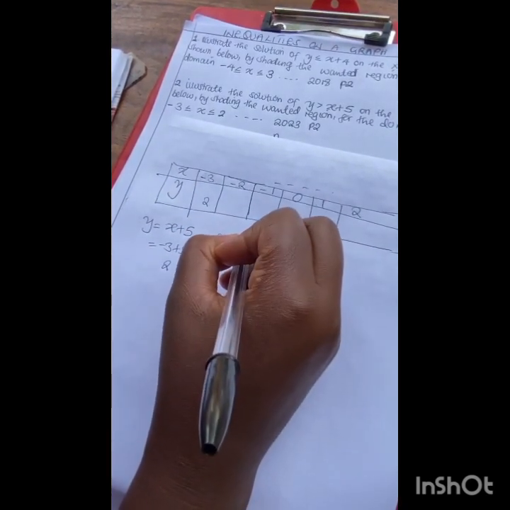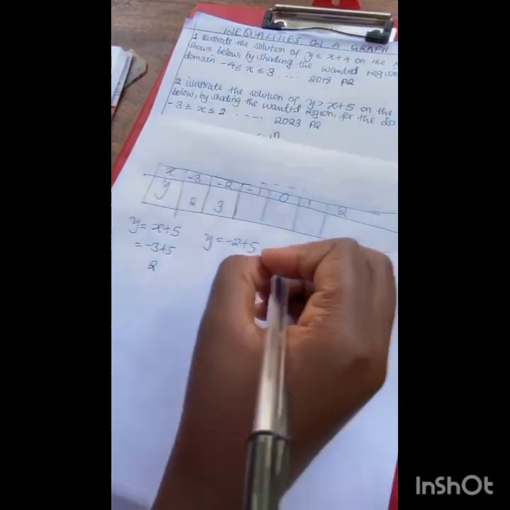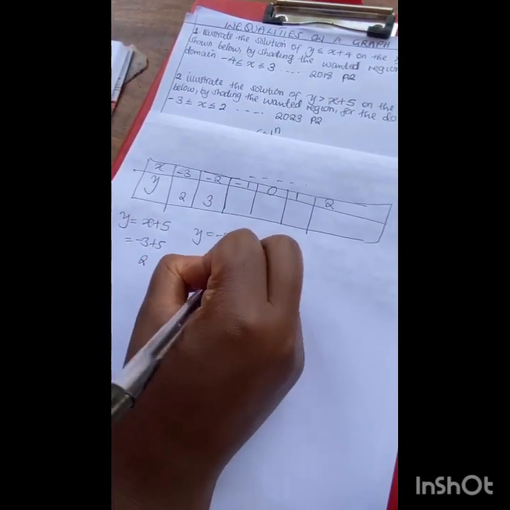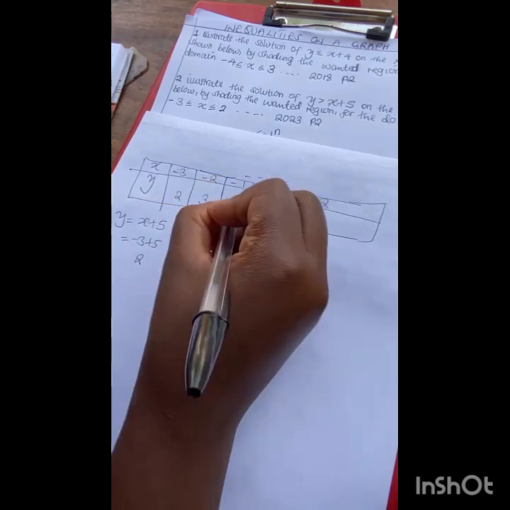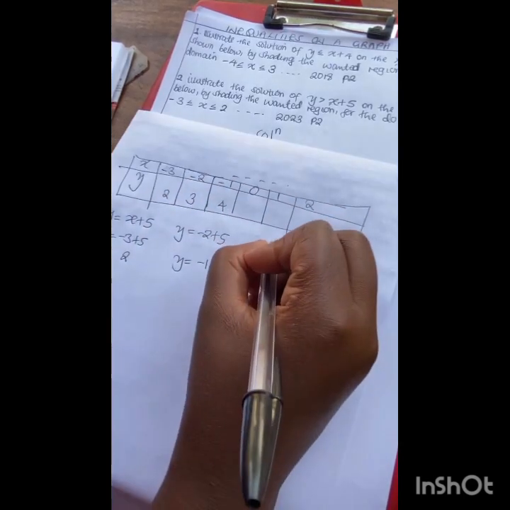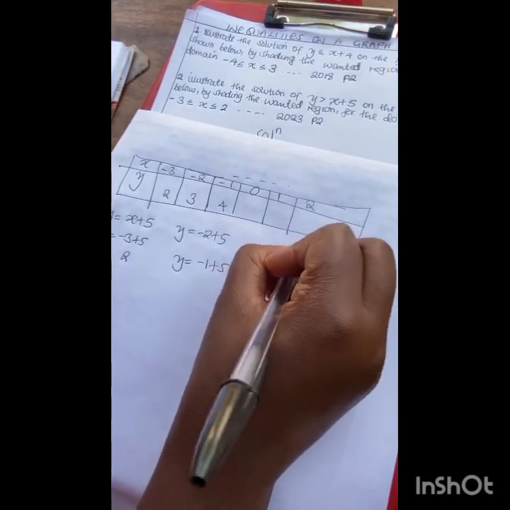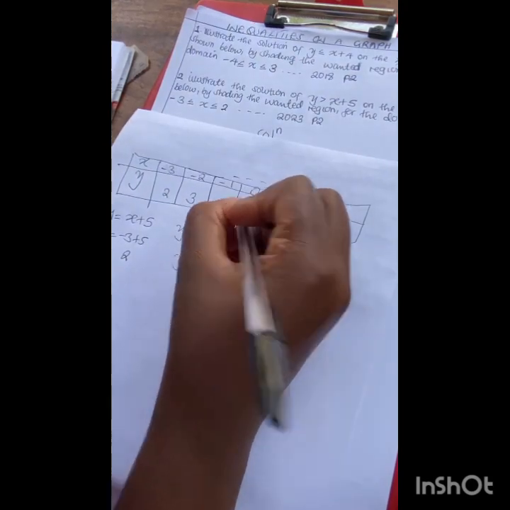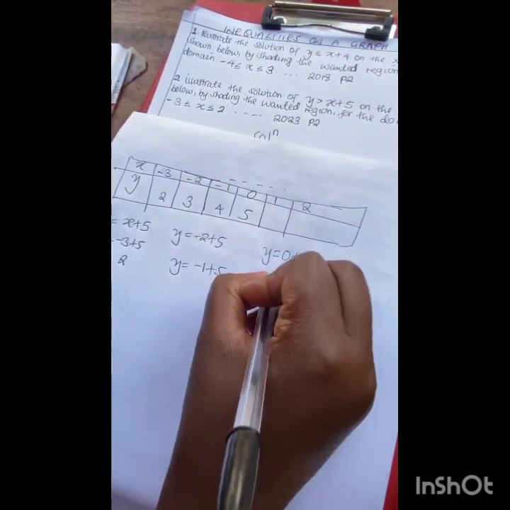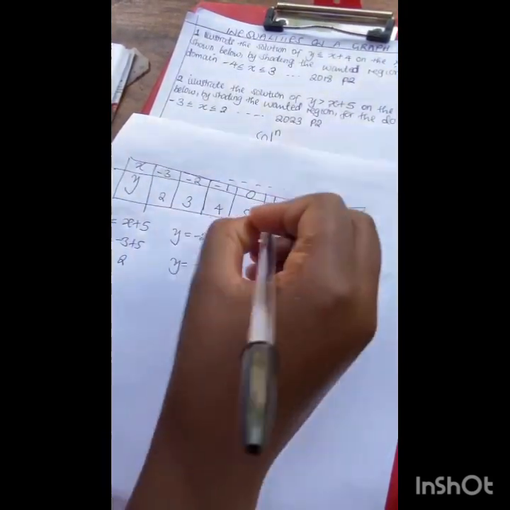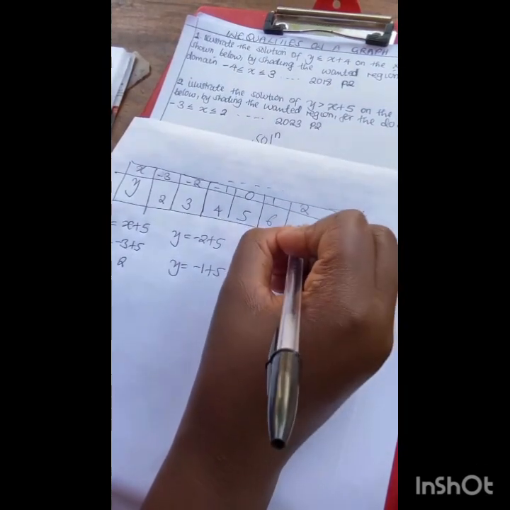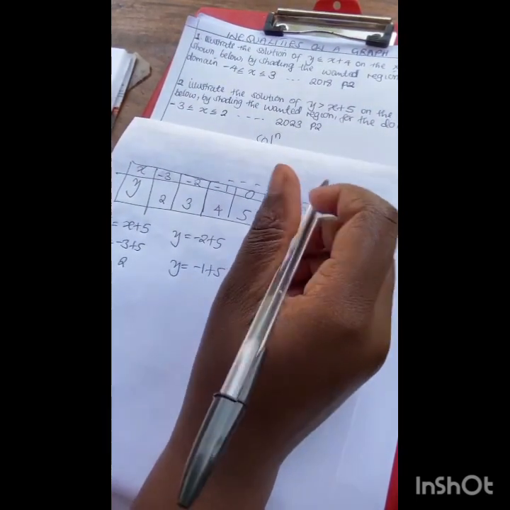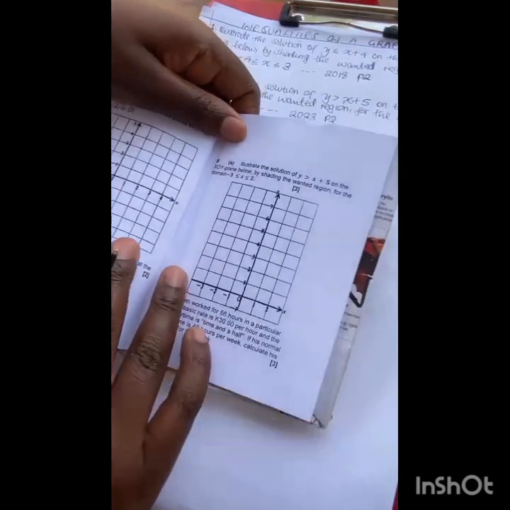5 minus 2, that's a 3. Next, y is equal to -1 plus 5, 4. Next, y is equal to 0 plus 5, which is 5. Next, y is equal to 1 plus 5, which is 6. And then 2 plus 5, 7. Okay, those are our values. And then in the answer booklets, there will be a grid provided for you already. Okay, so this is our grid.